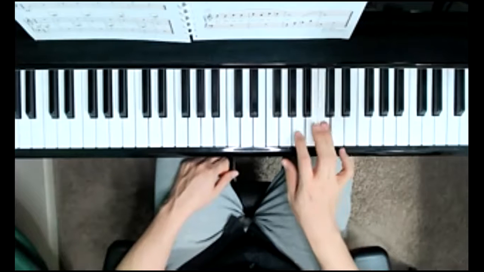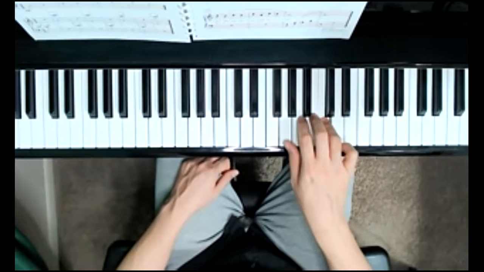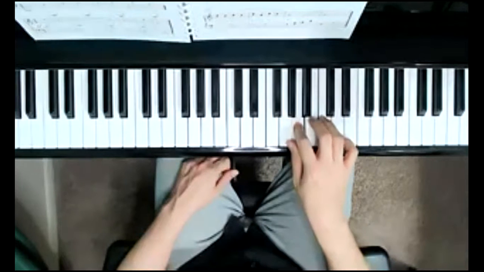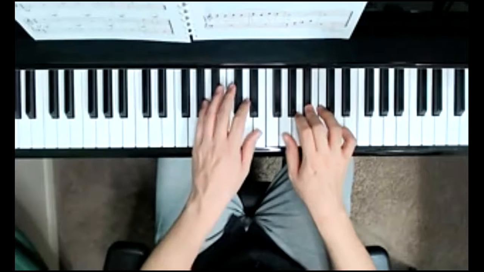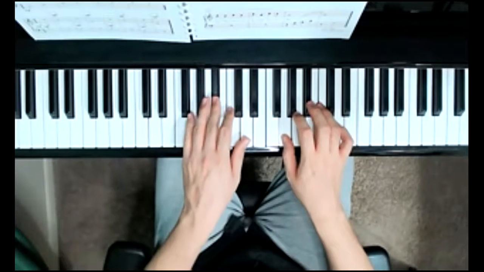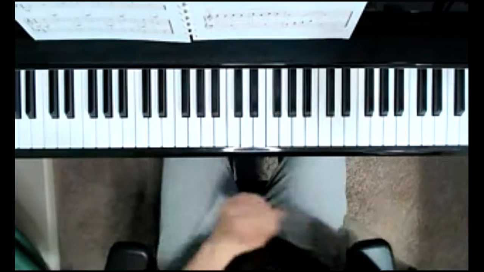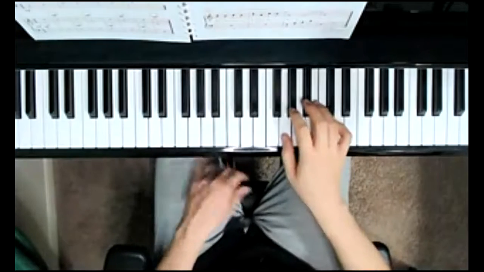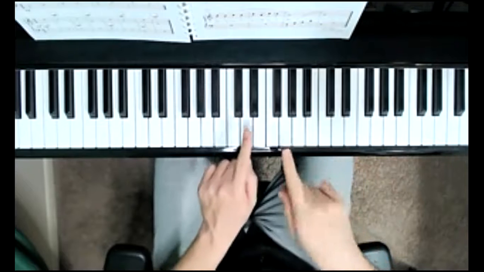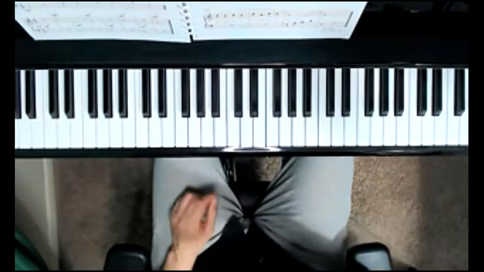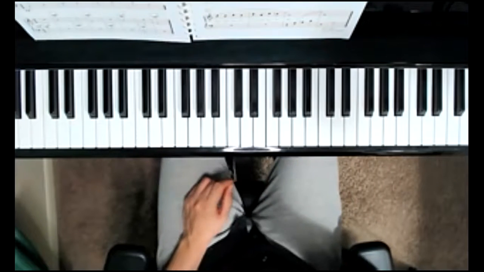Okay, so it's B natural. I would have put B flat, but that's what the composer wrote. C, A, C, B flat, G. Now here's where we have melody. Now this is a little tricky part here in order for our right hand to lift enough so that we don't lift between D and G. Again, that's very strange how that works.